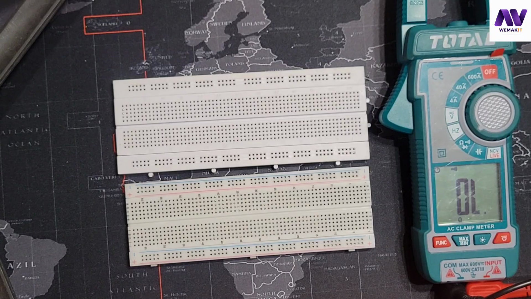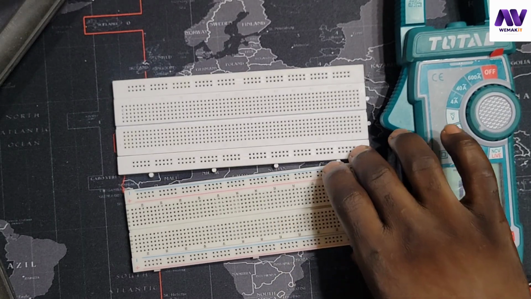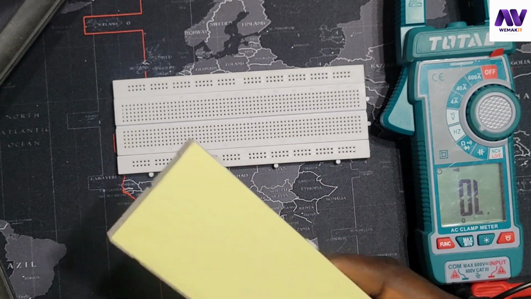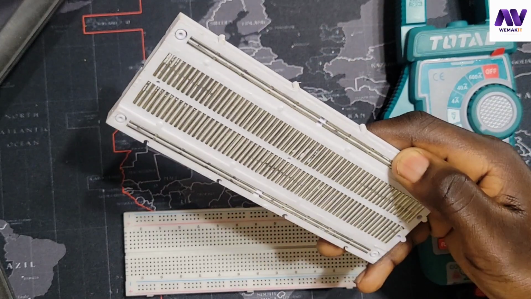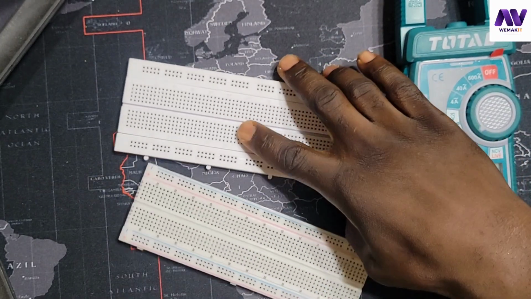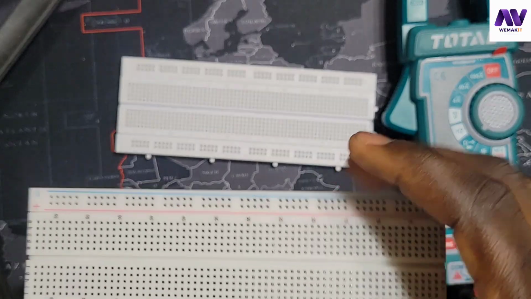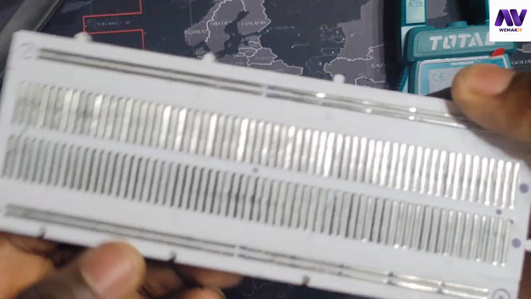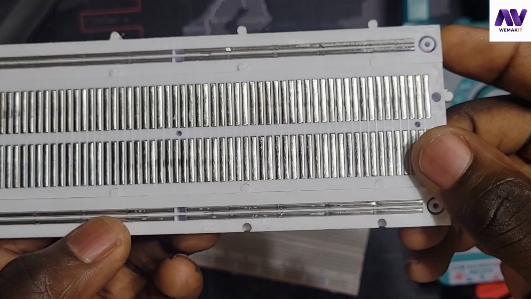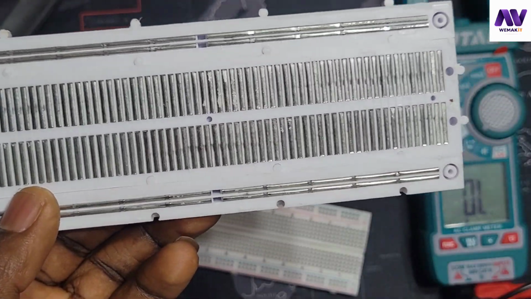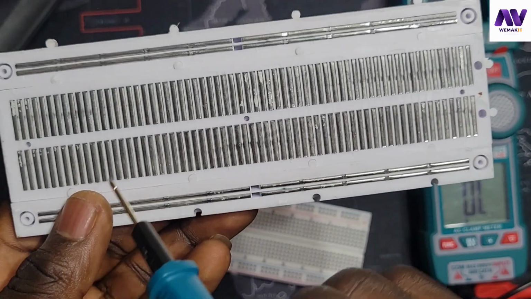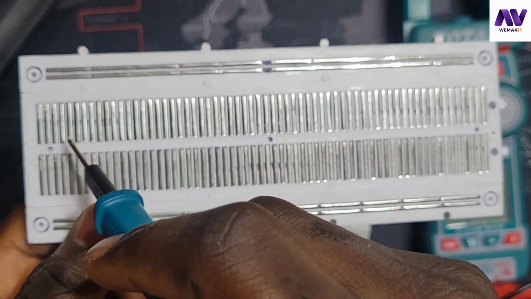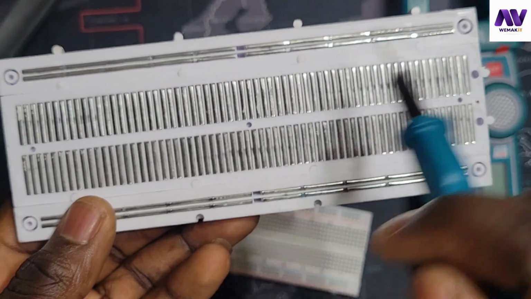Today you will learn what a breadboard is and how to use it to build your electronic circuits. I have two breadboards on my table here, one which has the bottom layer removed. A breadboard is basically a plastic block that has these internal conductive stripes to connect your components together. Internally we have short vertical stripes and long horizontal stripes.